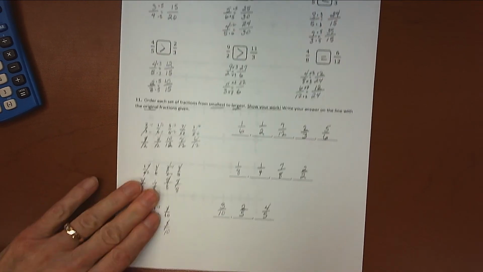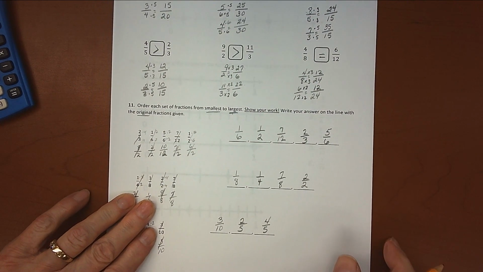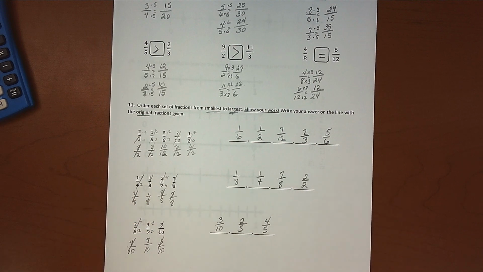All right, so that's page 3, comparing and ordering fractions. And tune in for the next page.